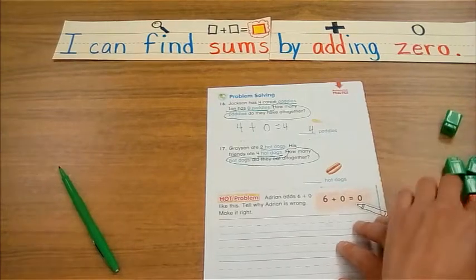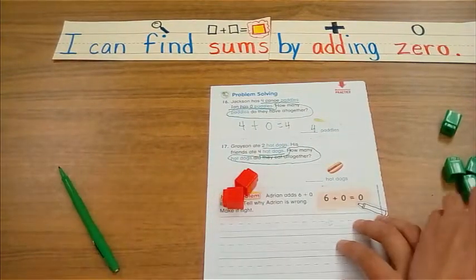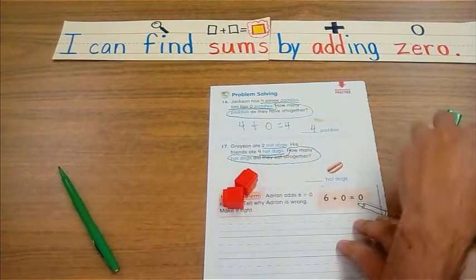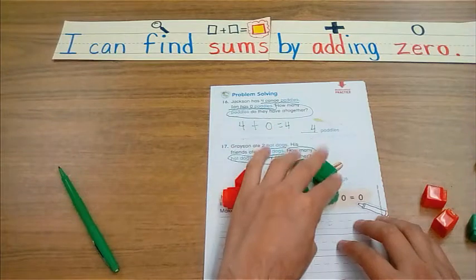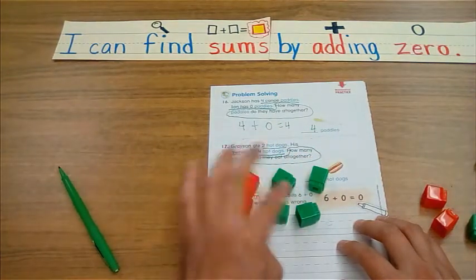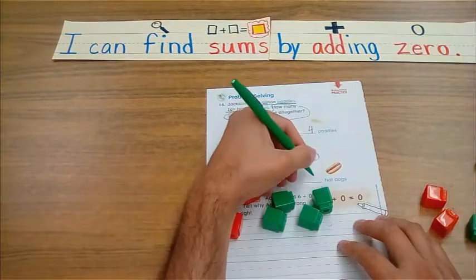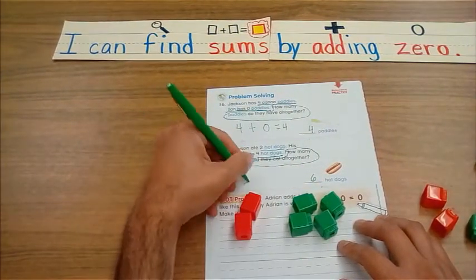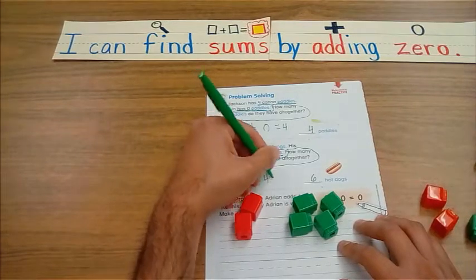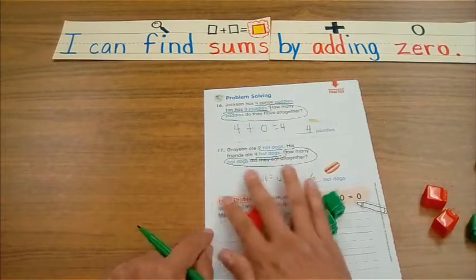So let's see. If Grayson ate 2 hot dogs and his friend ate 4 hot dogs, I'm going to make it a different color so I know that that's his friend's. So how many hot dogs did they eat all together? That's right, 6. So let's write 6, right? Because that's 2 plus 4 equals 6. That's what our blocks show.